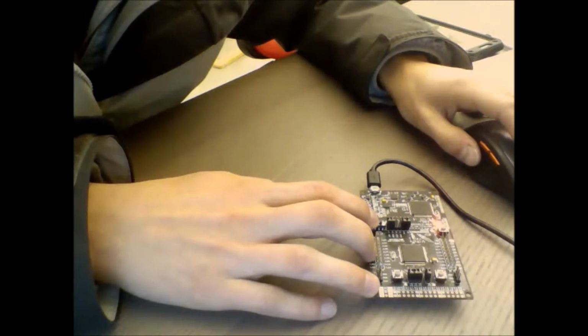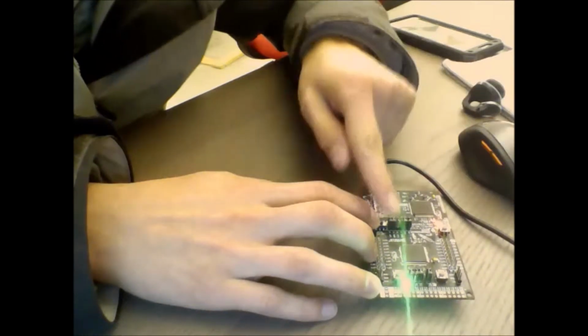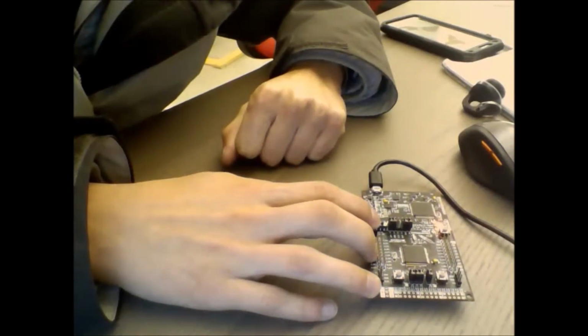I will start the test now, and you shall see that it will go green at the beginning of the test to indicate that the memory has been flashed, and it turns off after 1 second.